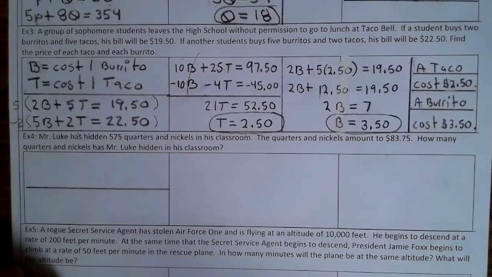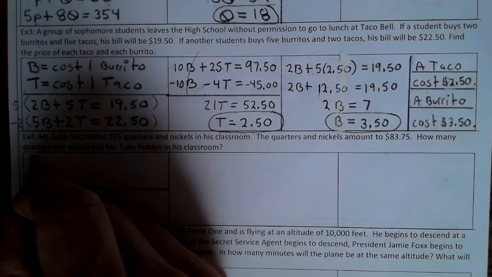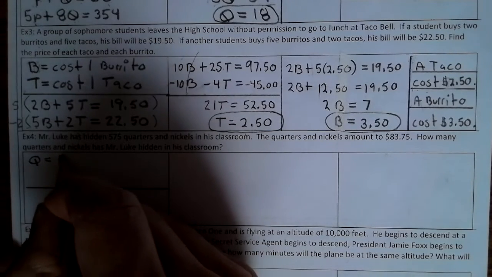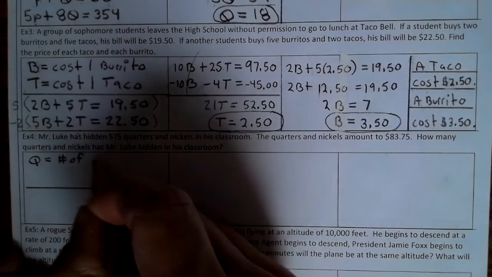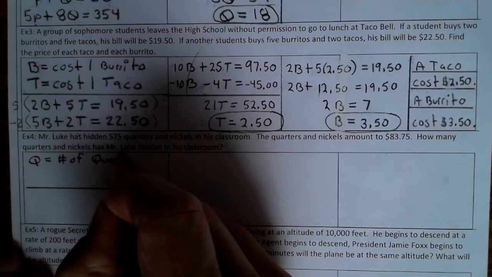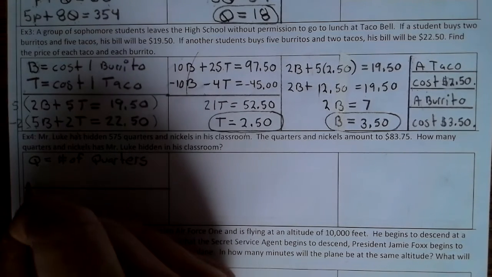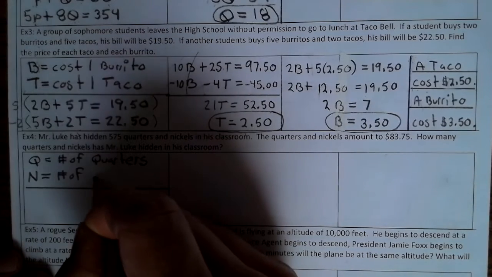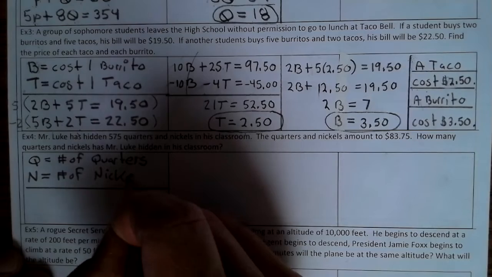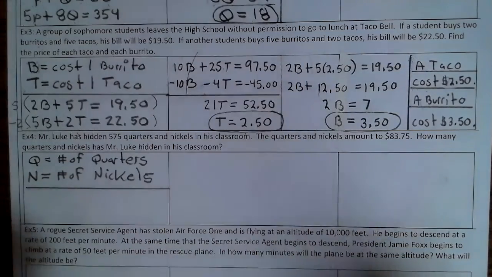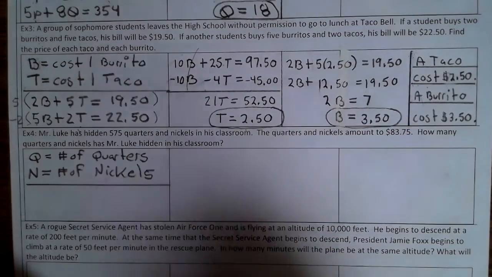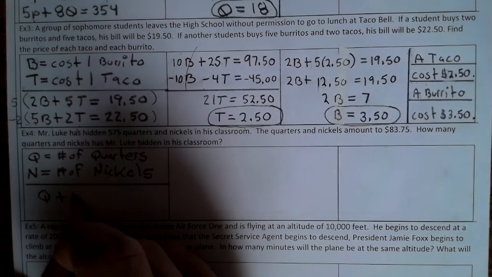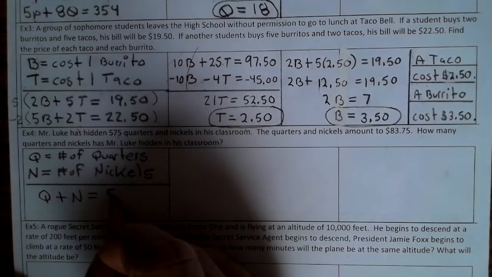So first thing we want to do is define our variables. So let's define our quarters. So Q is the number of quarters. And let's use a capital N for the number of nickels. Okay, now total, so Q plus N equals 575.